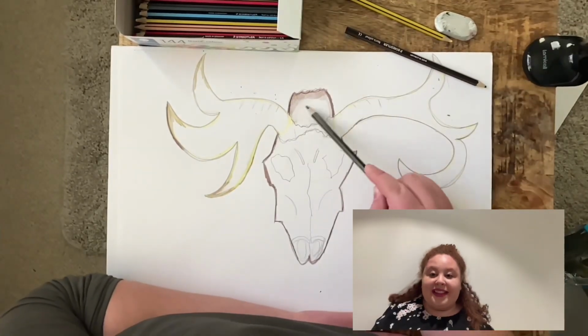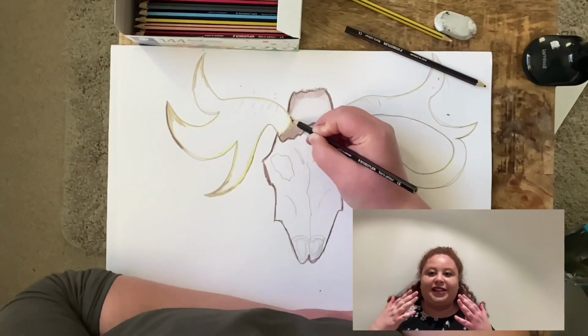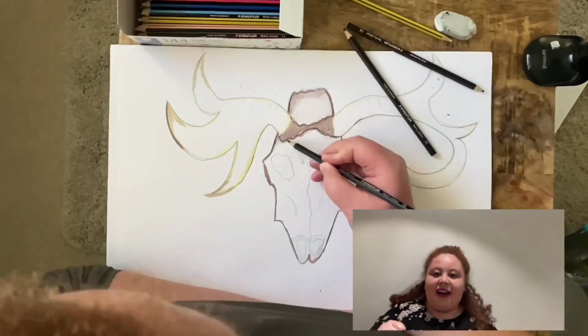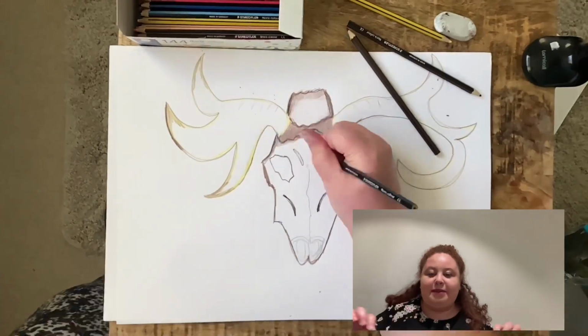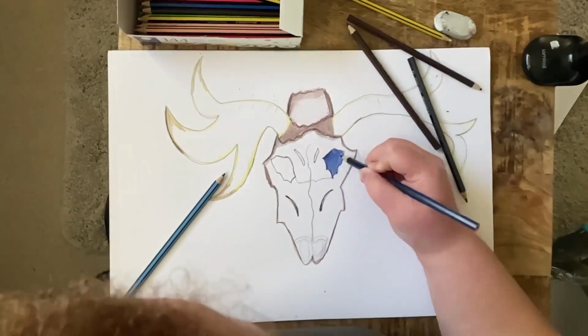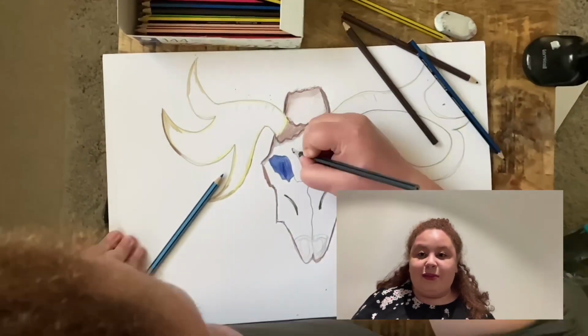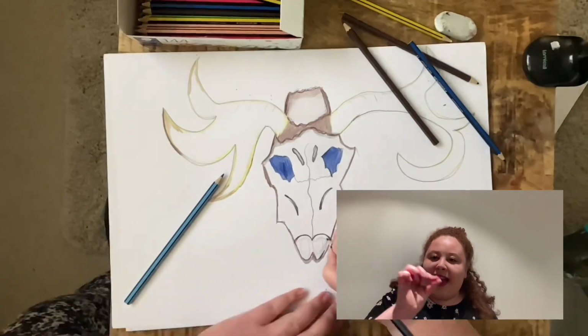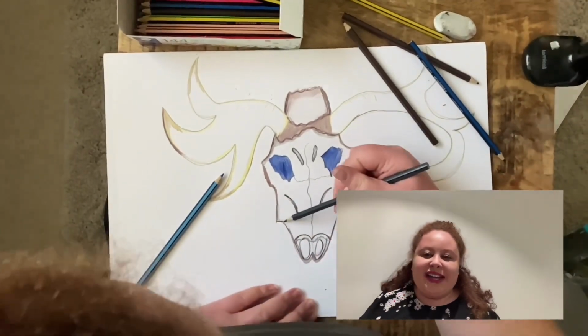Once I was happy with the outline of my skull, I looked at the detail on the face of the skull. I coloured in the eyes in a darker blue and looked at some of the cracks and coloured them in black to make them stand out. Finally, I went around with my black pencil and made sure that any bits I wanted to really stand out were coloured in really nice and dark.